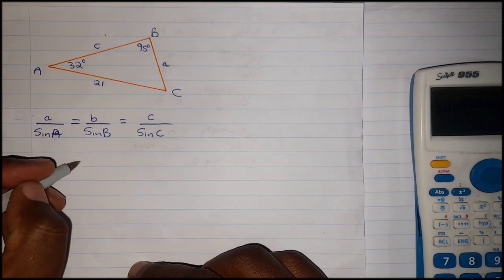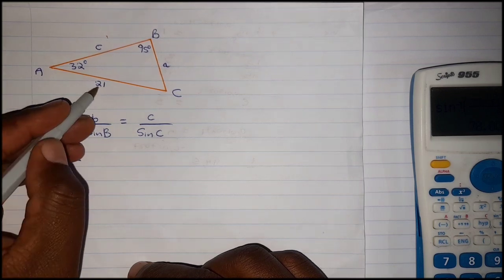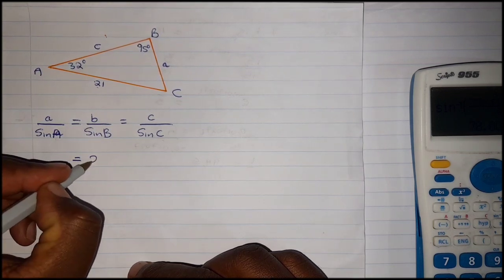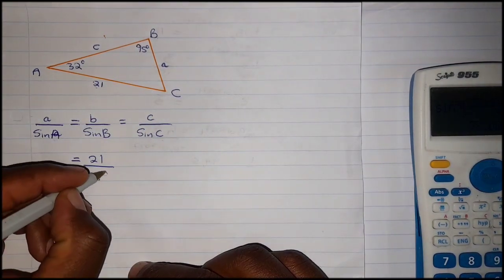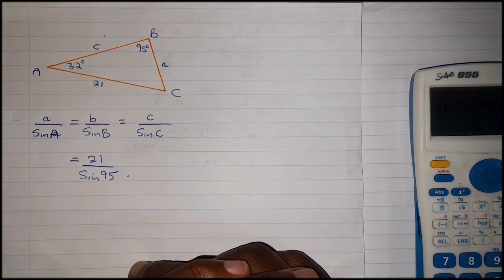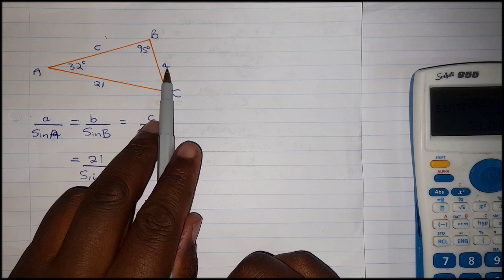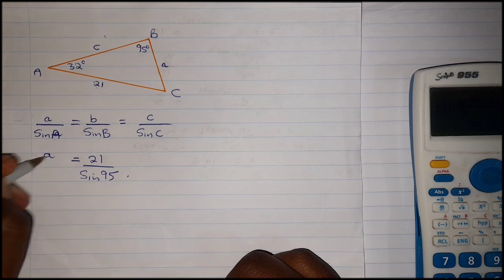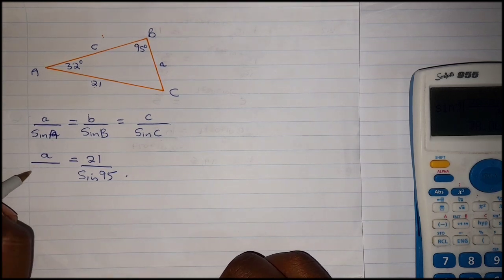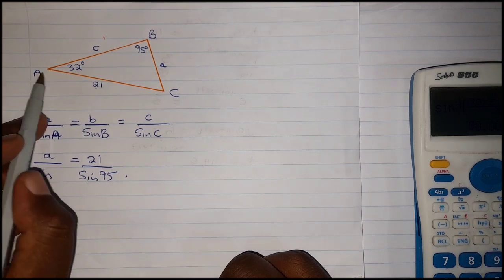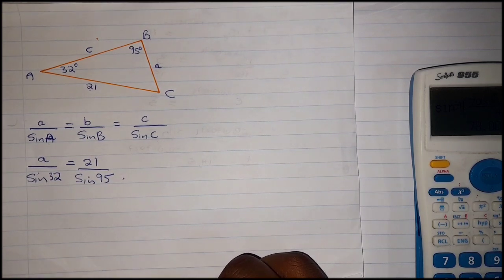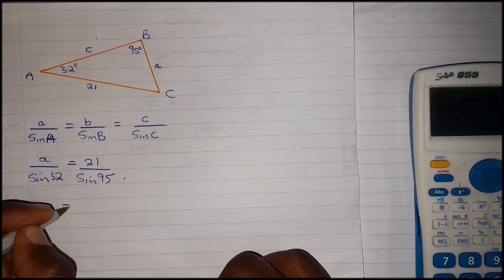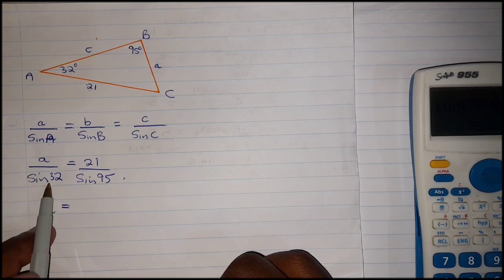So with this one, our b is 21, that is the side. It's 21 over sine of angle B, which is 95, right? So if we are looking for this side here, side a, we are going to say a over sine, in place of A is 32. So simplifying, a over sine 32 is equal to 21 over sine 95.